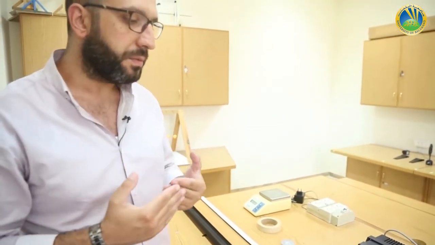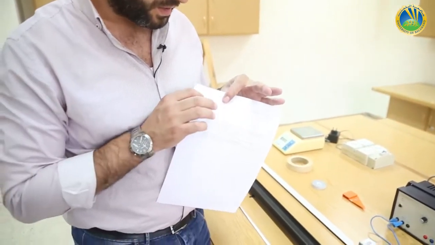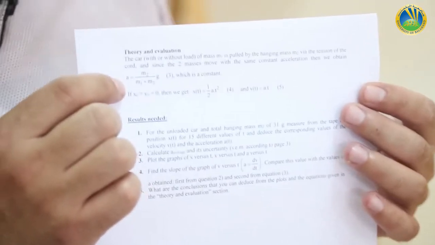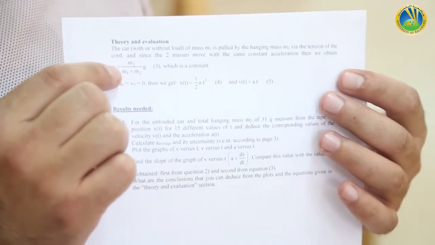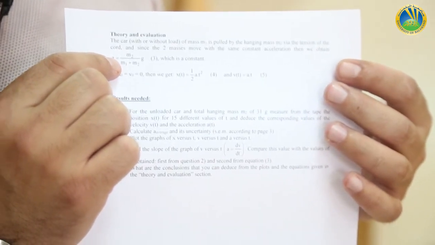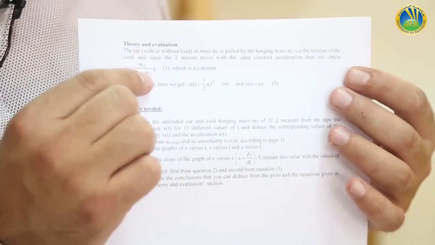But the acceptable accelerations will be all values of acceleration that are smaller than the theoretical acceleration. The theoretical acceleration is m2 divided by m1 plus m2, where m1 is the mass of the car and m2 is the hanging mass.